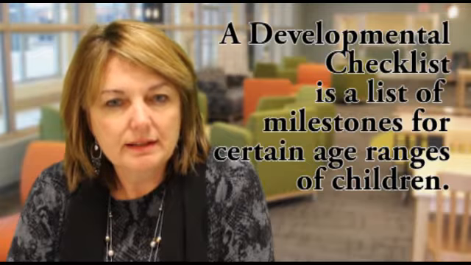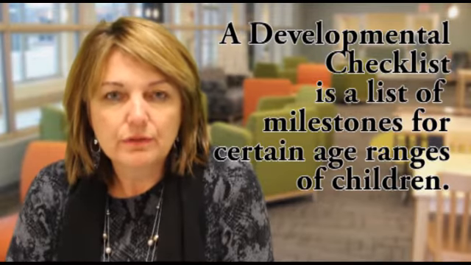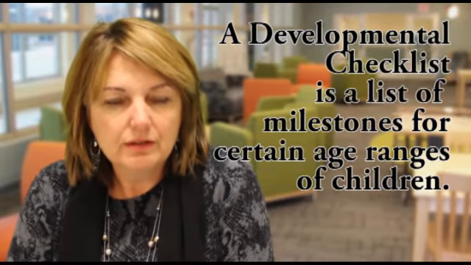In this module, we're looking at how to use a developmental checklist. A developmental checklist is just a list of milestones for certain age ranges of children. It doesn't mean that if a child is not in that particular block that there's something wrong with them. It's just that typically the items listed in each block, categorized by different age groups, are where those skills fall mostly.